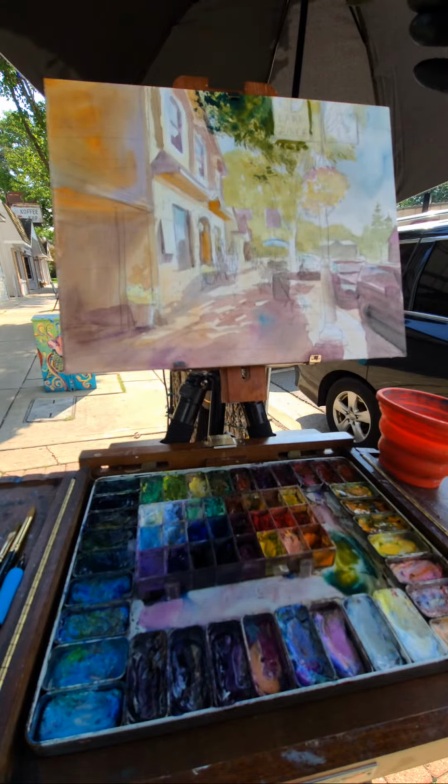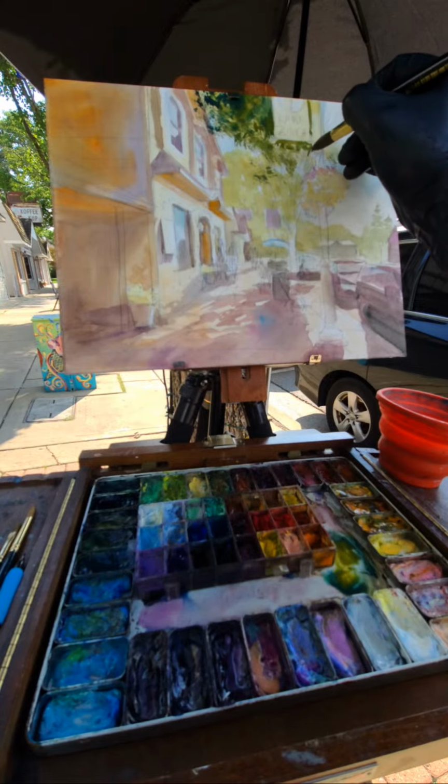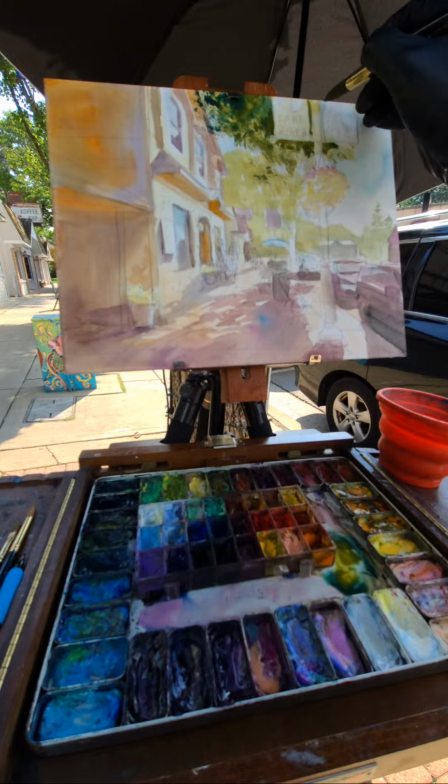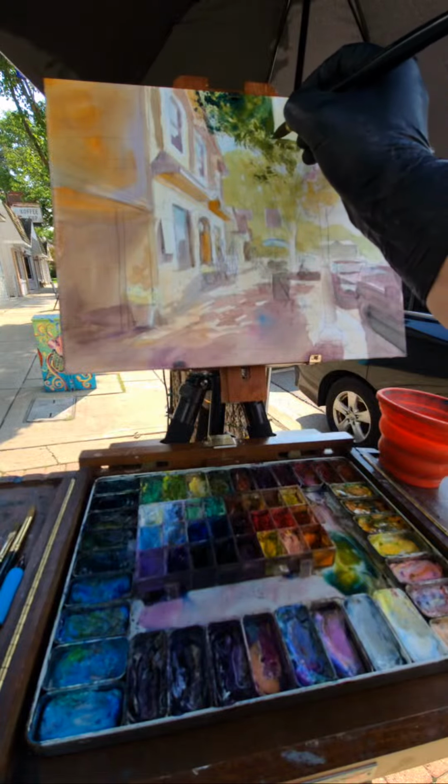The sign is actually the same value. It's just as dark, but I'm going to make it a little bit lighter, because that way I can make it come forward and even negative paint it. I'll just make it a different color.